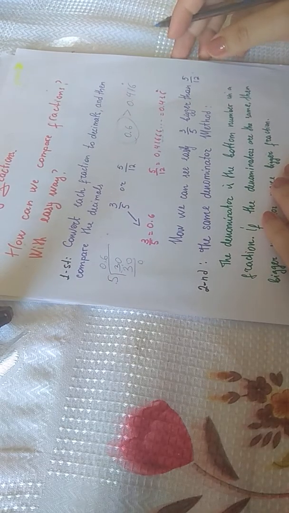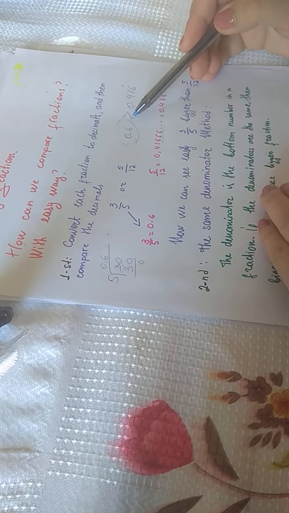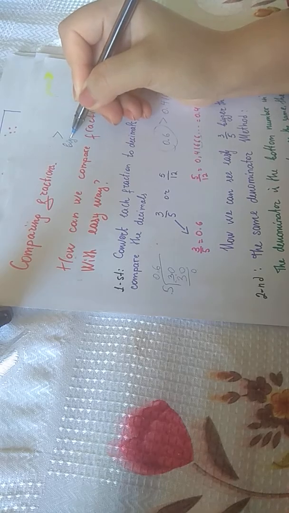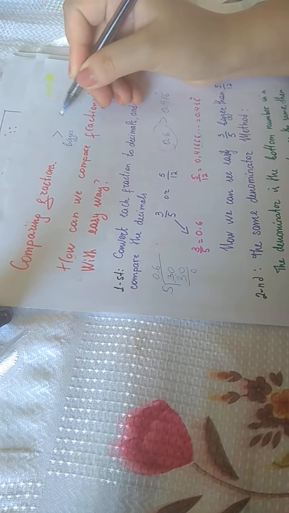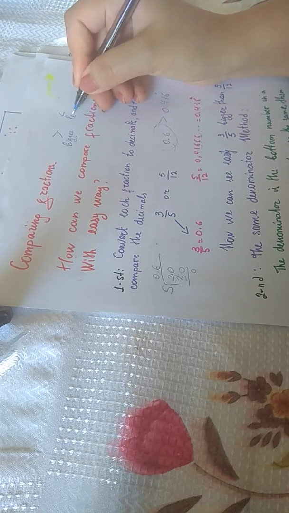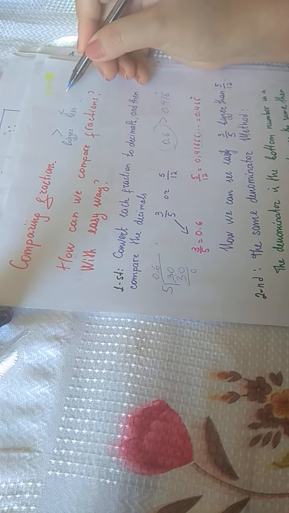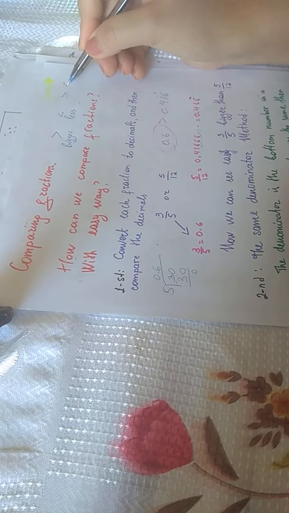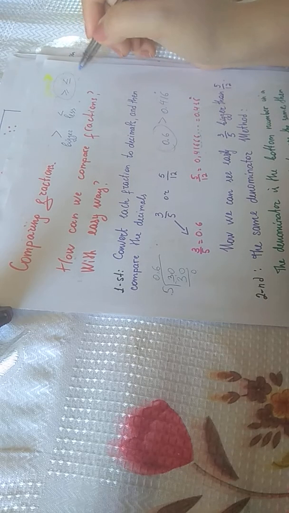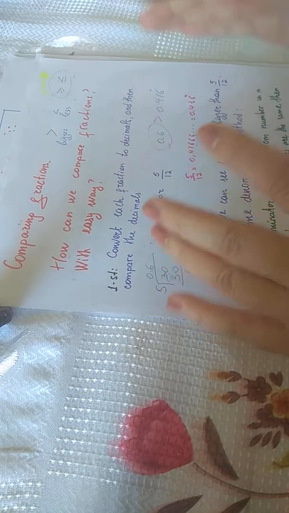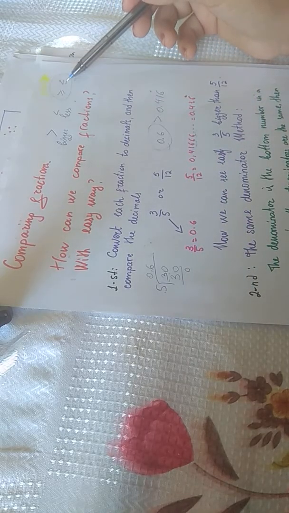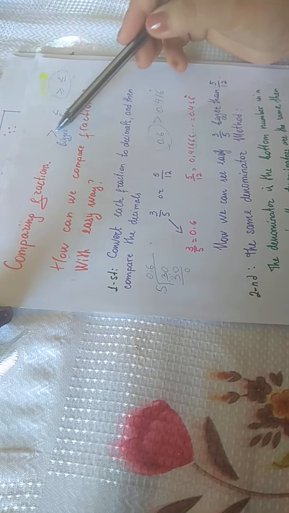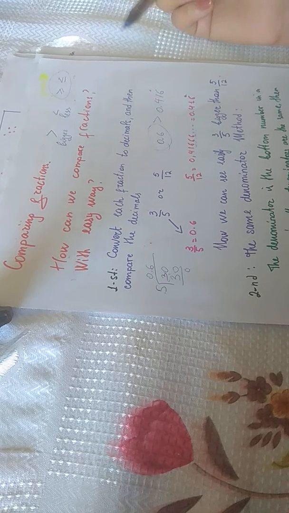Guys, I want to show you this sign is bigger, this one is less, less than, and also bigger than or equal to, and less than or equal to. You don't need this information for year 7, so you don't need to know this sign. Just learn the sign of bigger and the sign of less.